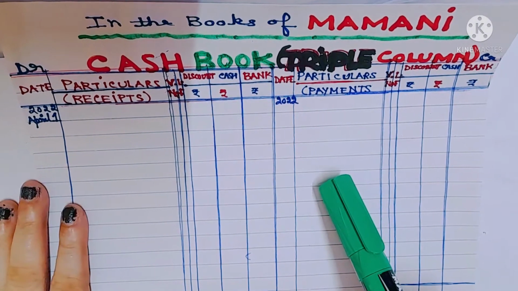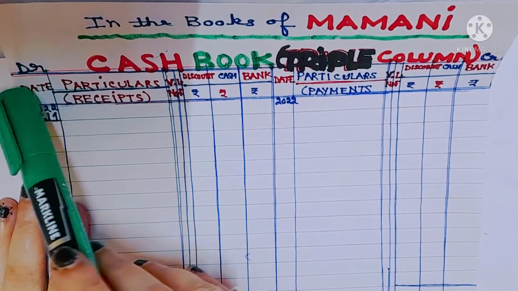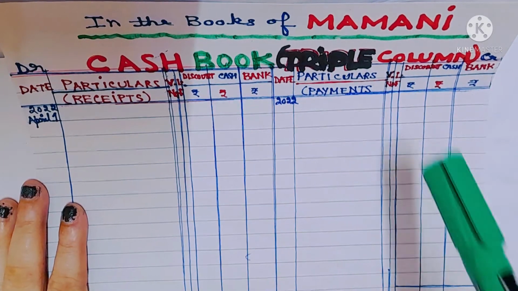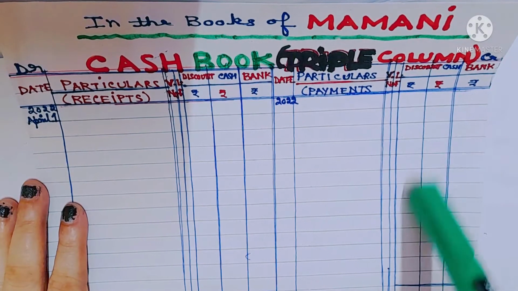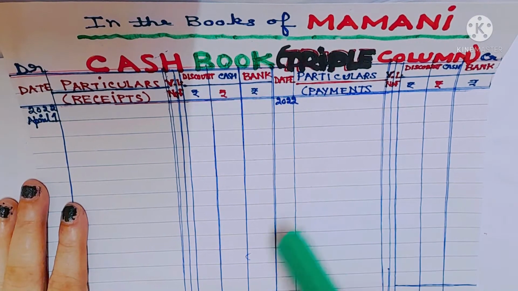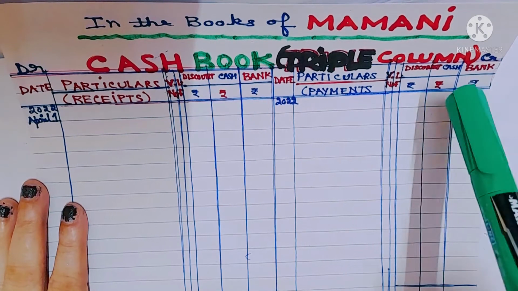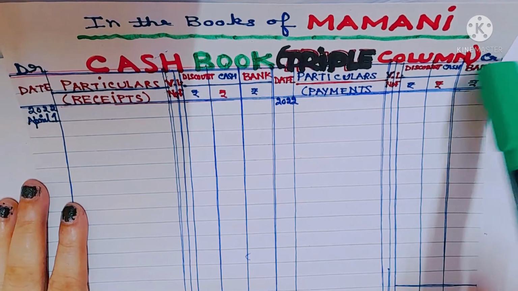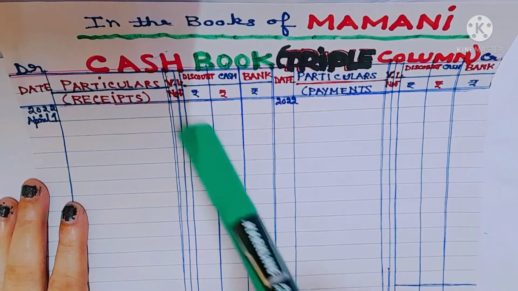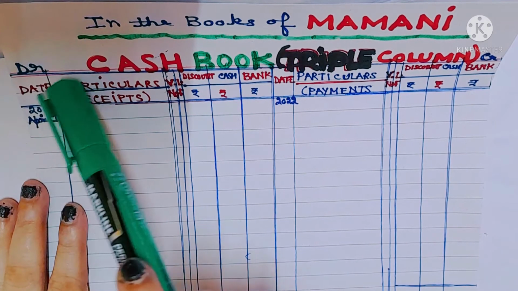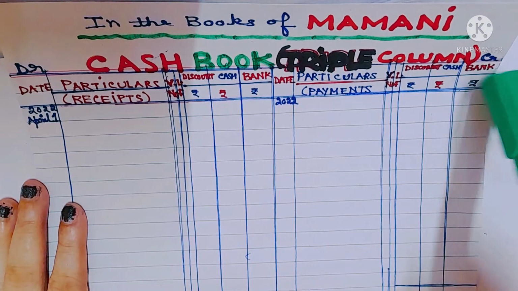And please remember, all cash receipts are recorded on the debit side in the cash column. And all cash payments are recorded on the credit side in the cash column. All checks received are recorded on the debit side in the bank column. And all checks paid are recorded on the credit side in the bank column. Understood? And discount allowed is recorded in the discount column on the debit side. And discount received is recorded in the discount column on the credit side.